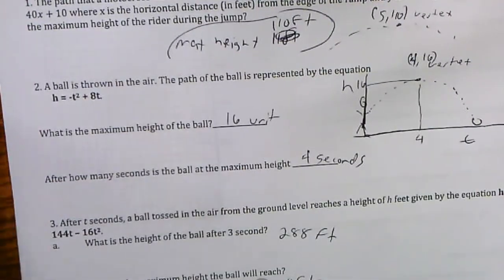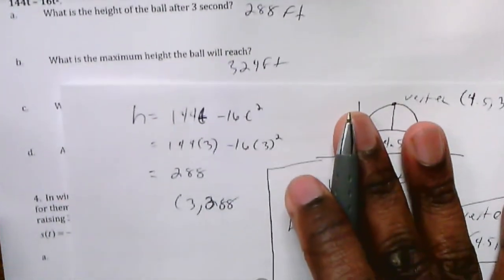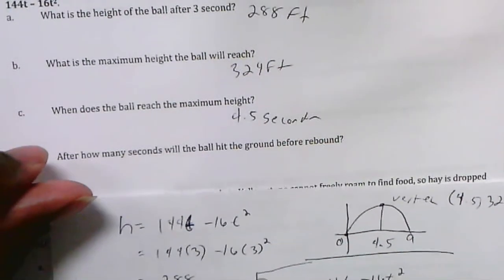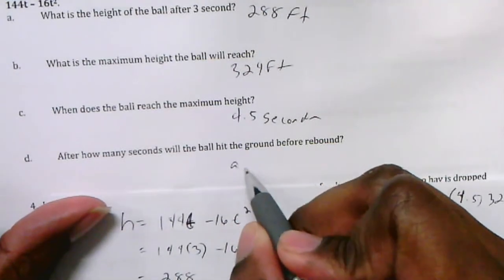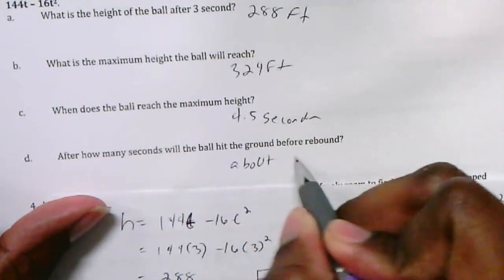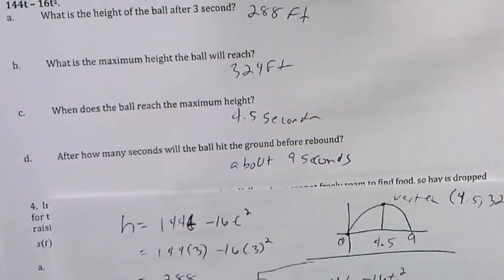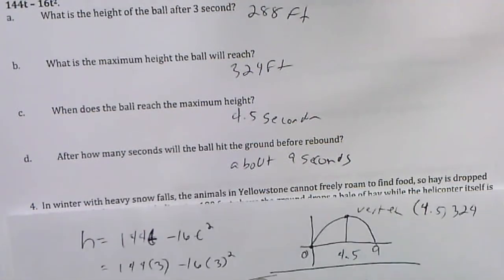The next part of the question says, when will the ball hit the ground? So the ball hits the ground at about 9 seconds. That's all the parts of number 3.